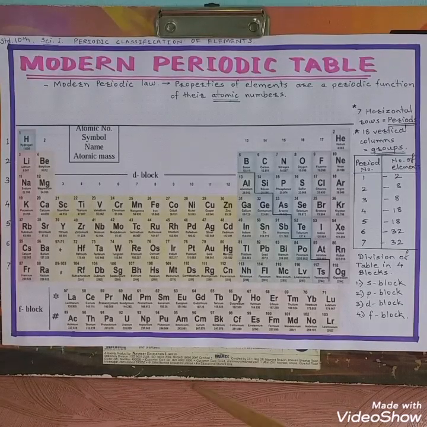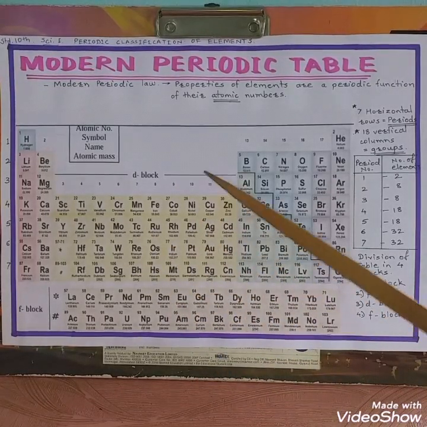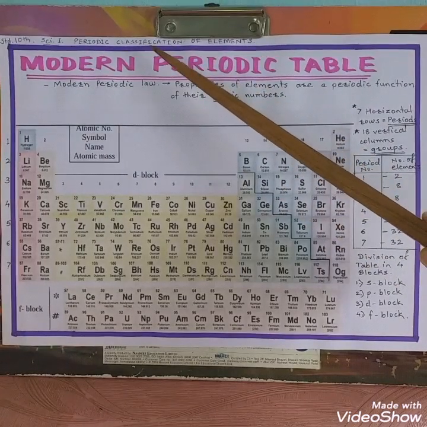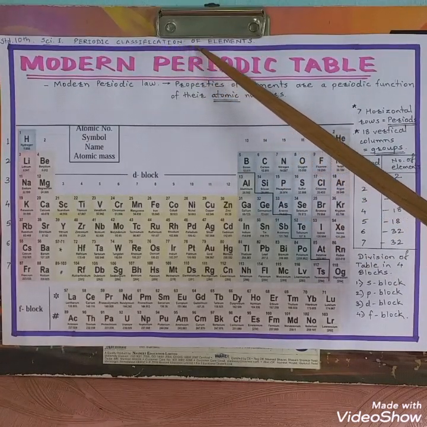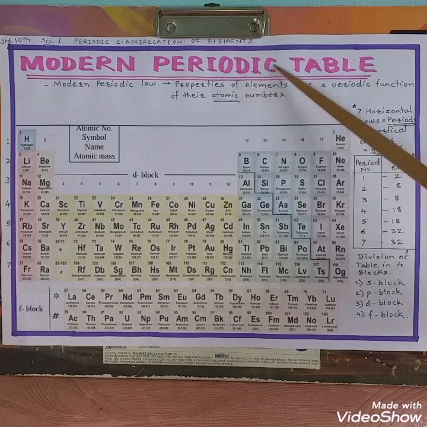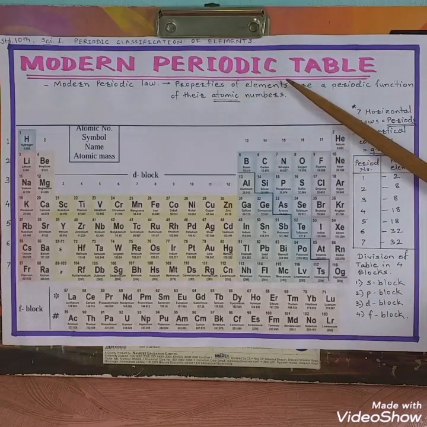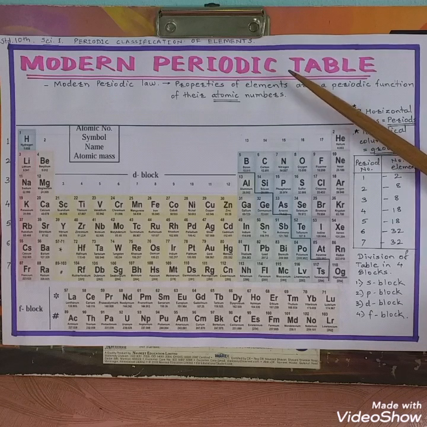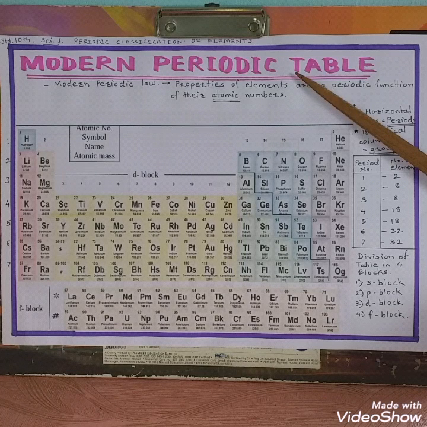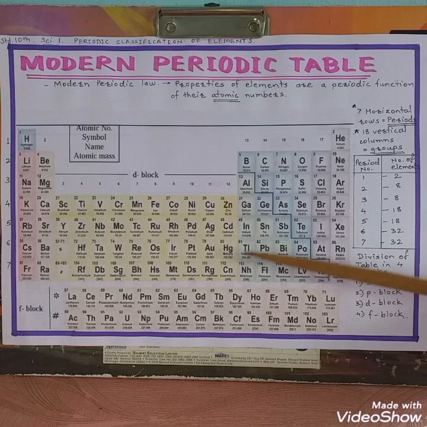Standard 10th Science and Technology Part 1, Chapter number 2, Periodic Classification of Elements. Now we are going to deal with the modern periodic table. This is also known as the long form periodic table. Why this is called so, we will see afterwards.